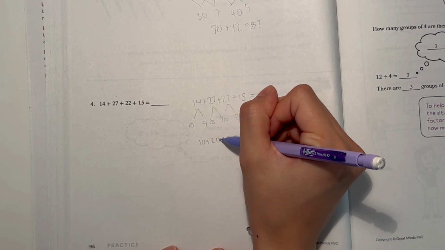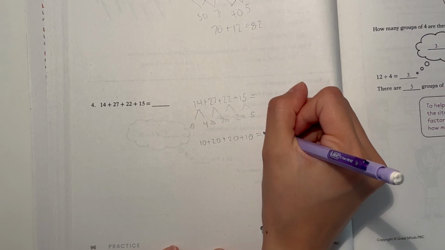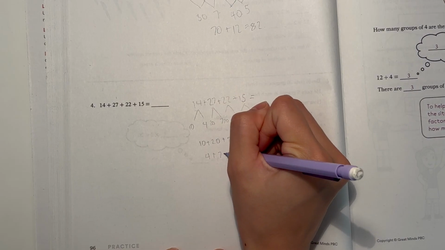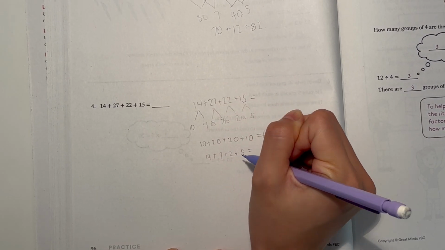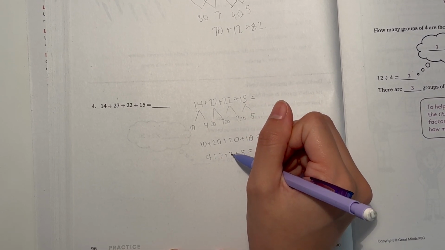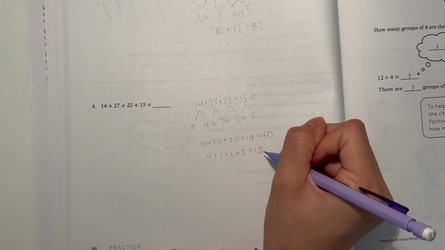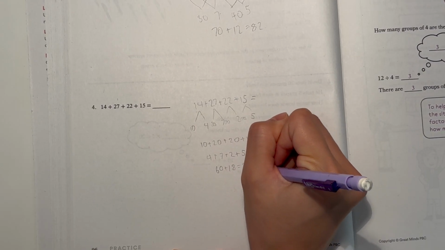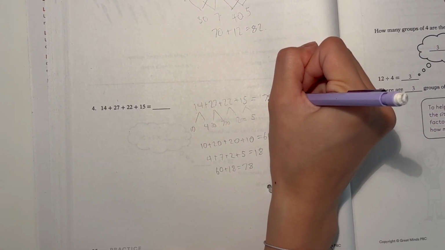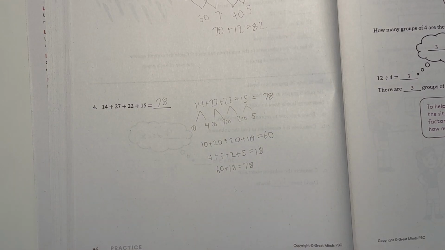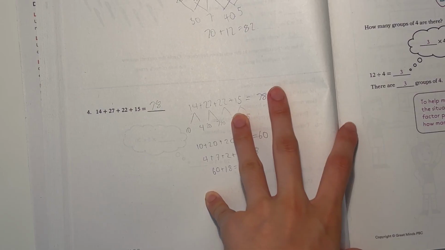So that's 40 plus 20, which is 60. And add the 1s. 4 plus 7 plus 2 plus 5. Alright, 4 plus 7 is 11. Plus 2 is 13. Plus 5 is 18. So now we add 60 plus 18. And that will be 78. So 78 is our answer. 14 plus 27 plus 22 plus 15 is 78. Alright, and now let's move on.